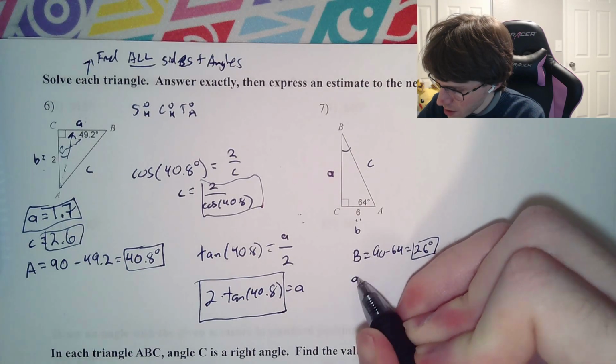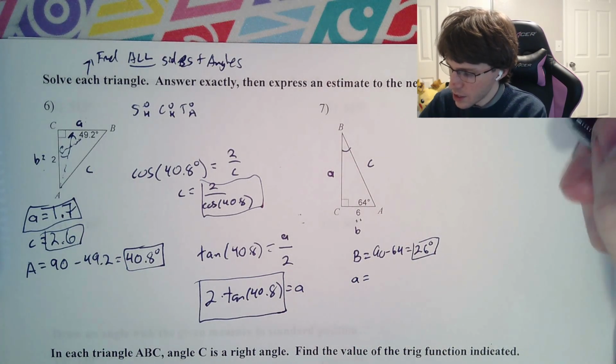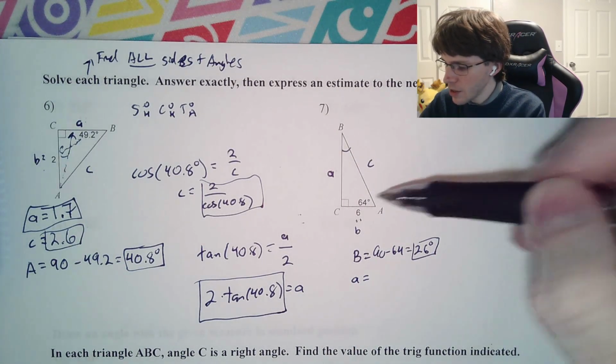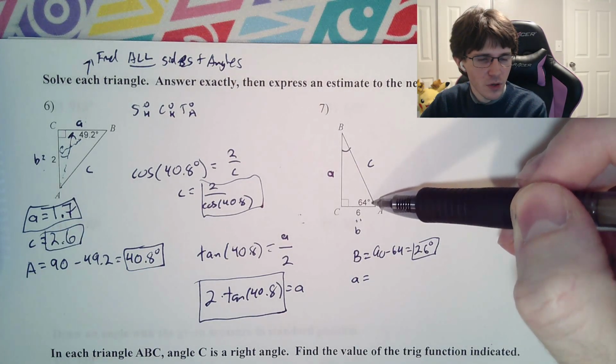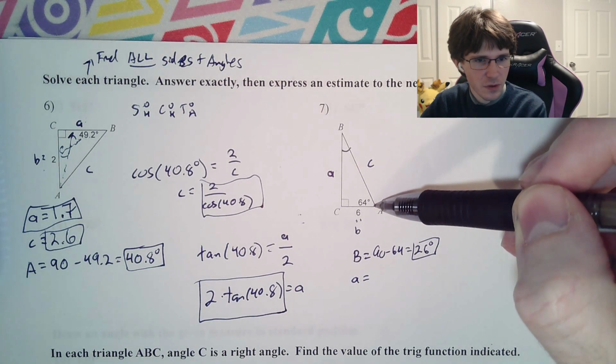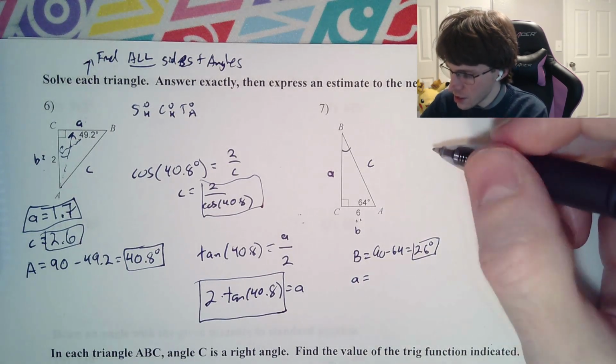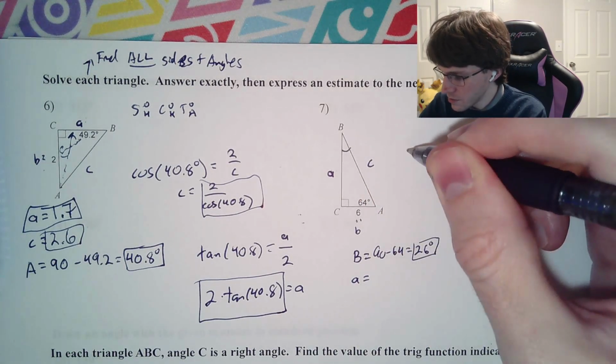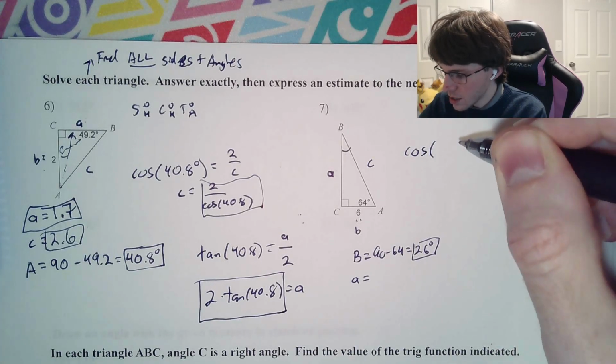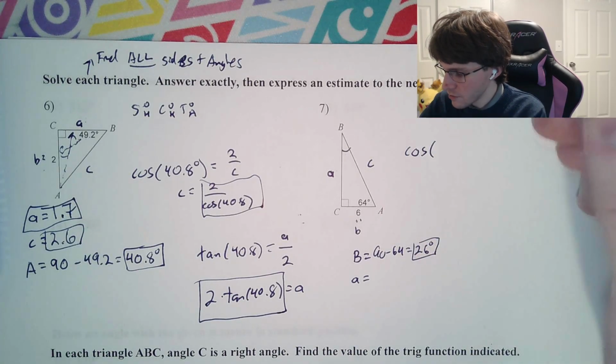For the letter A, we're going to have to figure this out. By the way, if you did sine of 64, you can't use it here: sine of 64 would equal A over C, and you don't have A or C, you have B. So you can either use this angle or the 64. I'm going to use cosine again, and I'm going to go for letter C again.